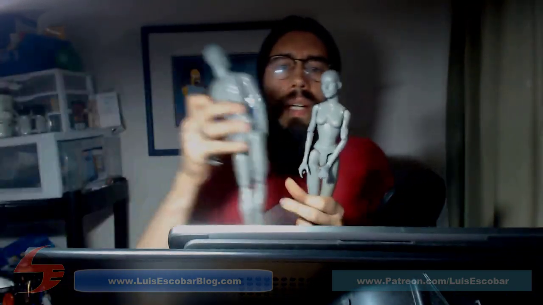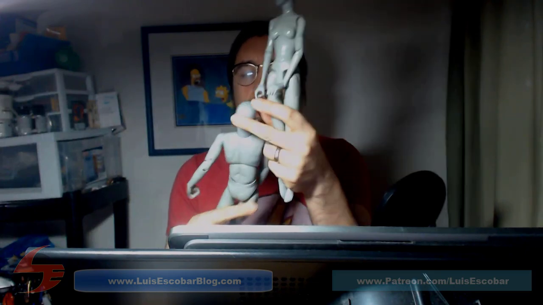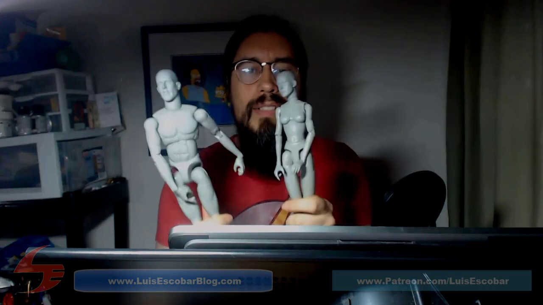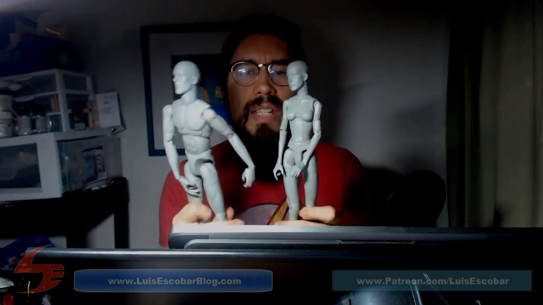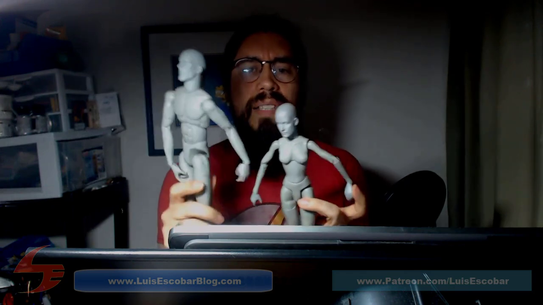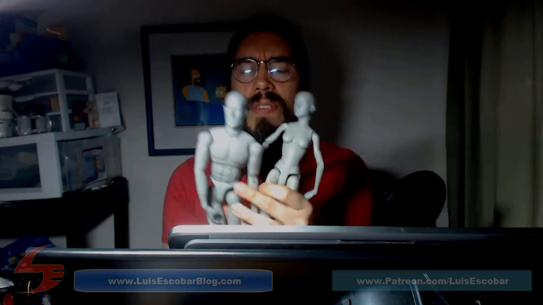So I've got these figures here. I got male and female figures, and all right, so these guys, these are handy. Sometimes I use them for poses, but not very often.